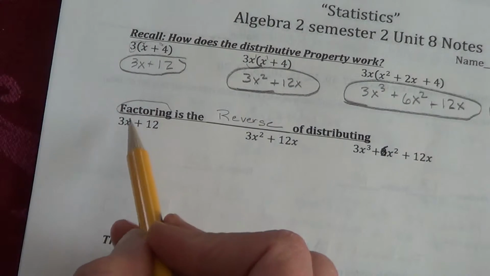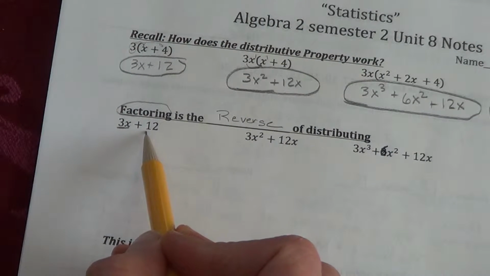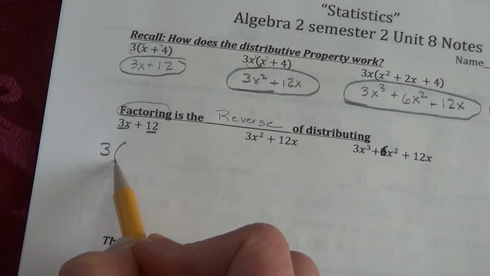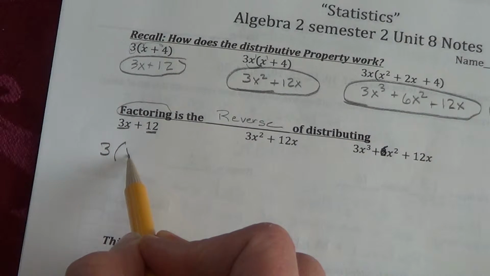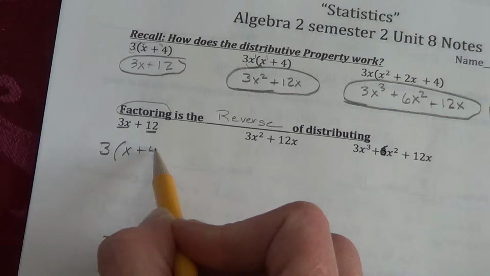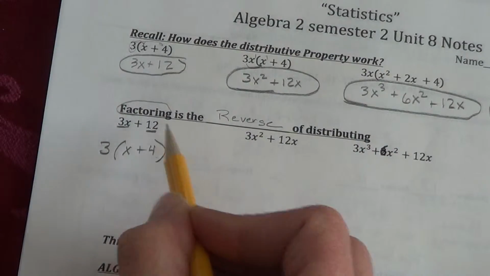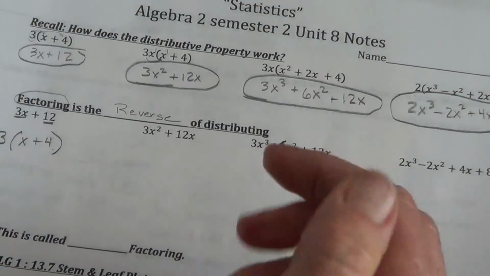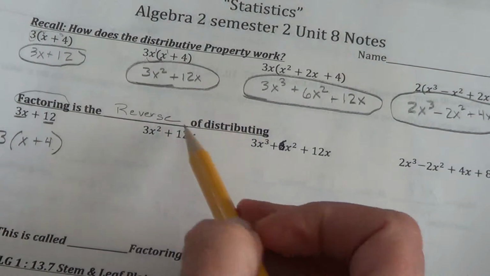So now if you notice, this is the answer that we got up above. To factor it, we would say, well, a 3 can go into there, and a 3 can go into there, so we pull a 3 out. And what's left in the parentheses is x, because 3 times x would be 3x, and 4, because 3 times 4 is 12. All of these match up the same way, but make sure that you can get them without just going up there and copying it.